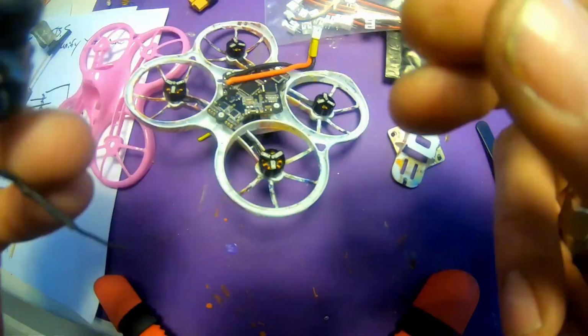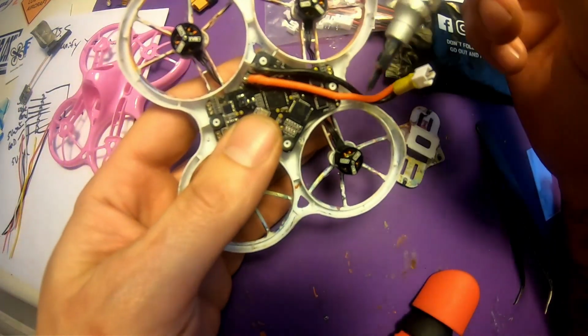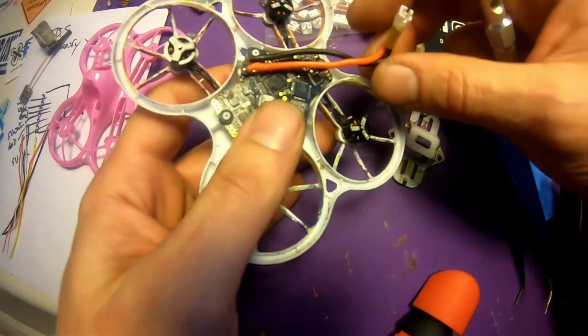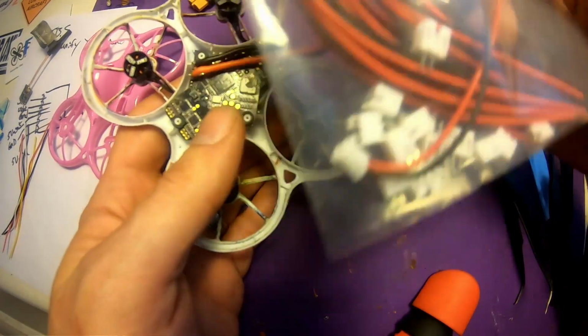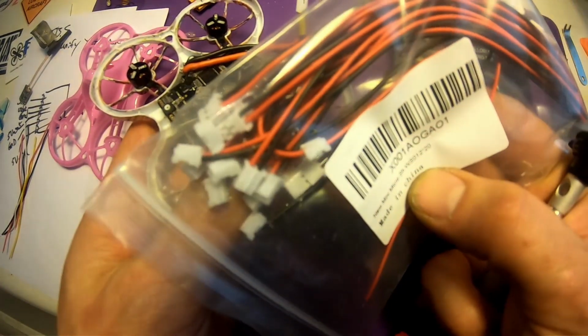This is a Cad X Camera. I tried putting it in originally to the TinyHawk before I upgraded my motors. Maybe it will work better now, but it's almost 1.5 grams to 2.5 grams or something of weight, so it's too much.